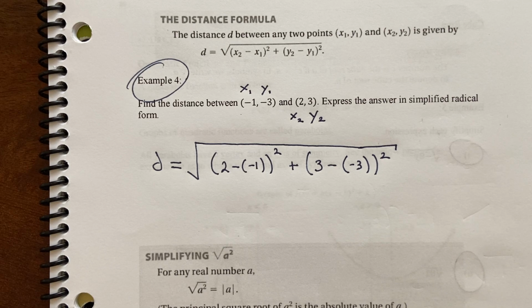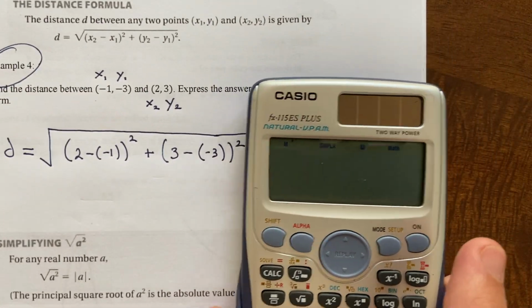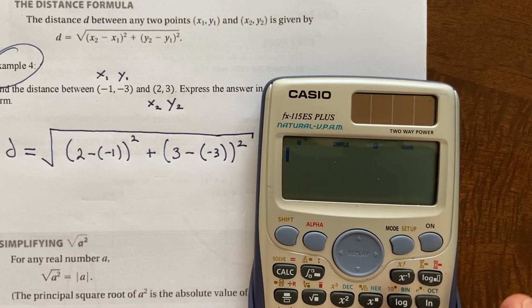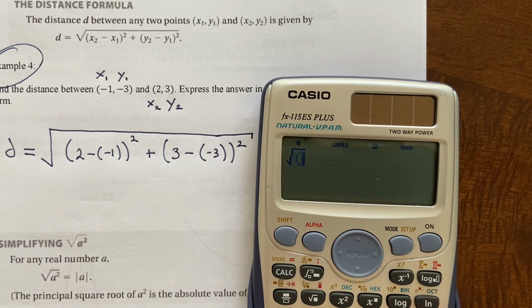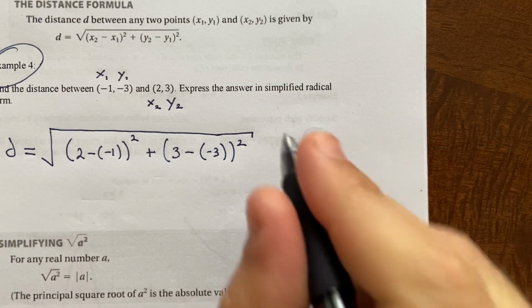Once you have that set up, you can plug that into your calculator. So I'll start with the square root, parentheses, 2 minus negative 1, end parentheses, and then square, plus 3 minus negative 3, end parentheses, and then square, press equals. This is the distance, 3 root 5.